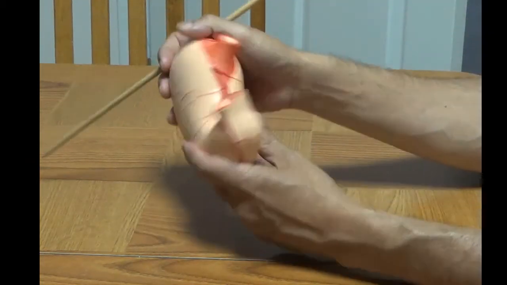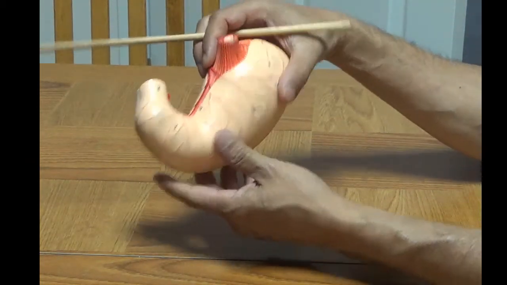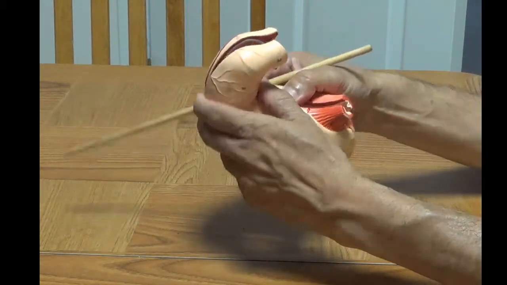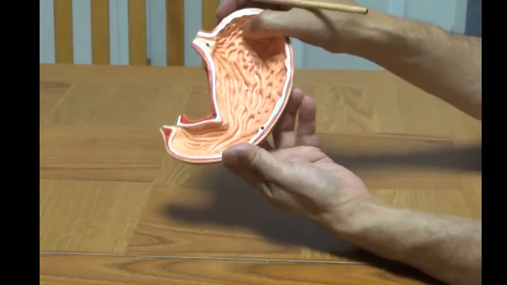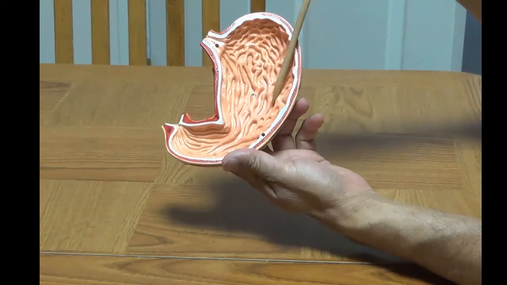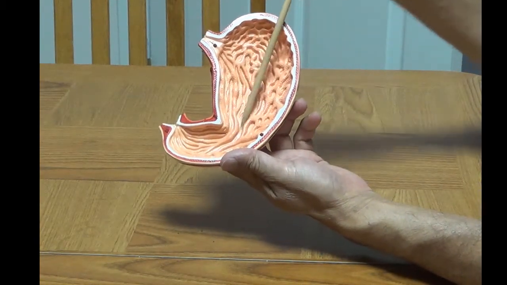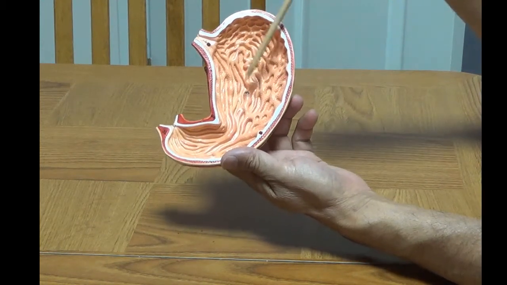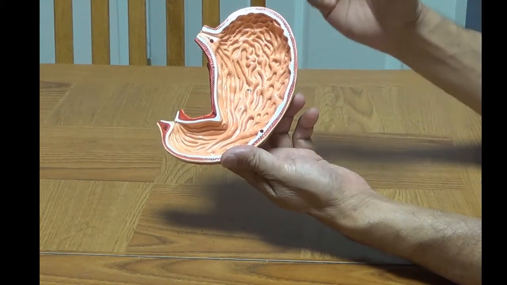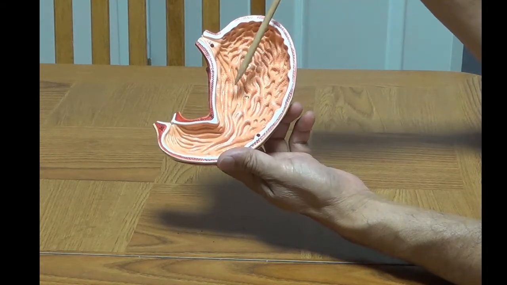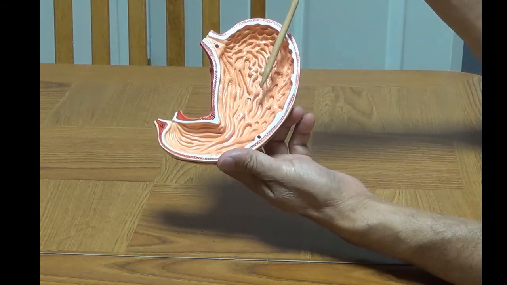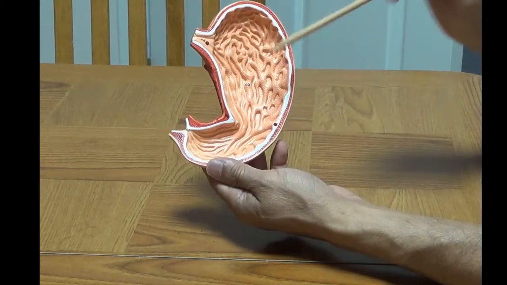Okay, so those are the parts you can see from outside. Now if you see inside the stomach, you see thick mucosal folds. These longitudinal folds are called rugae, and when the stomach is empty, the rugae get more prominent, more clear. When the stomach is full, the rugae get less visible.